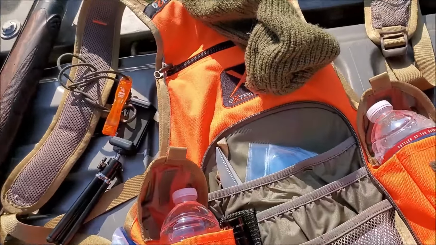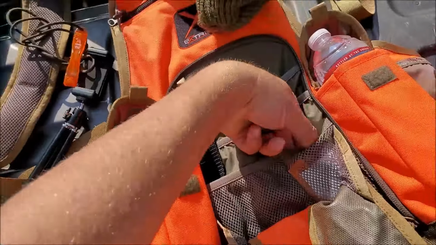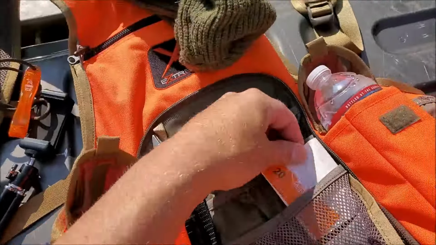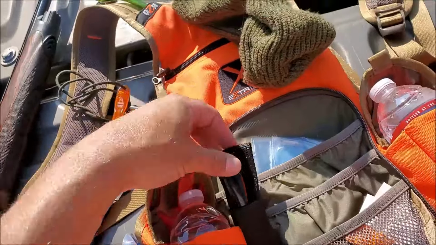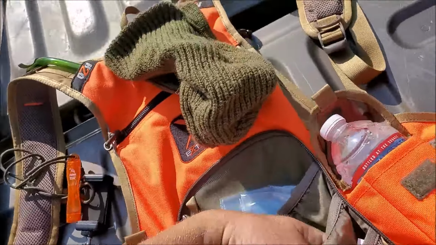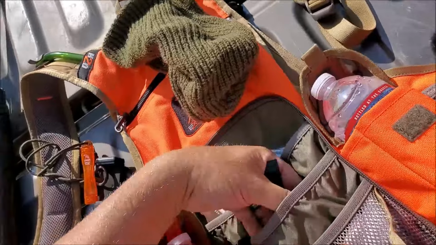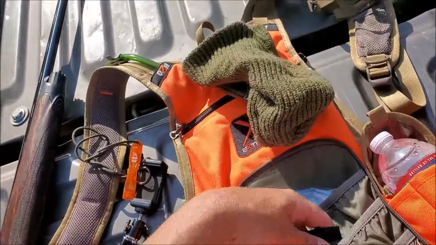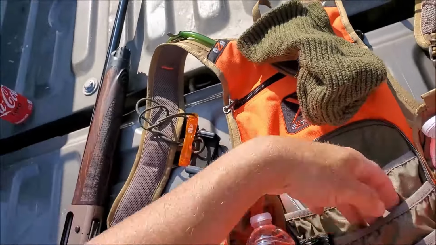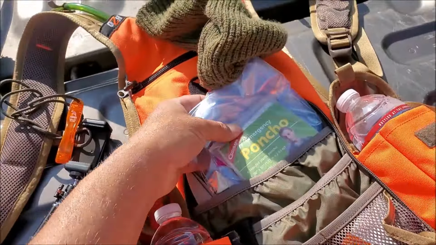And then, of course, hunting license in there. A mini mag light. A fire starting tool, just in case things get bad out there. Some Ziploc baggies.